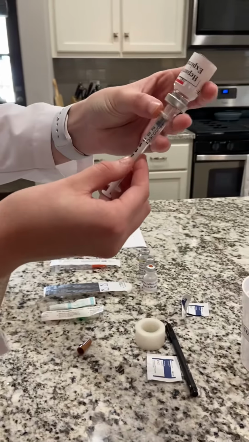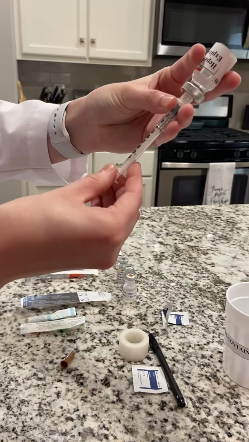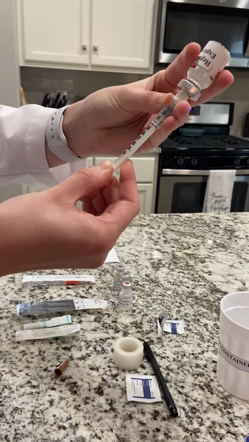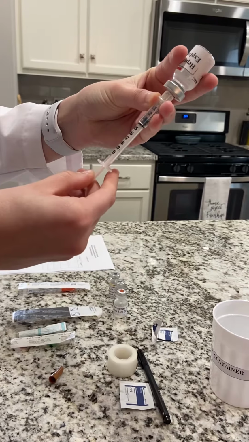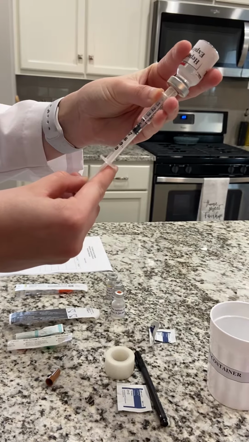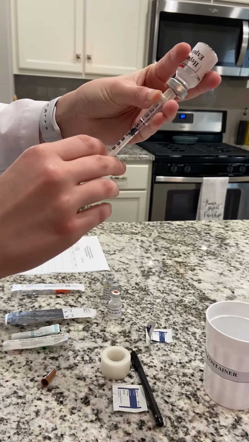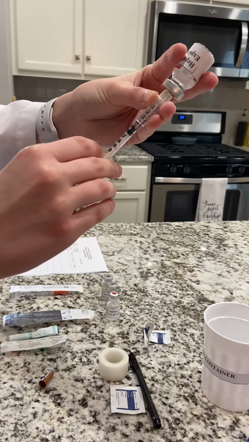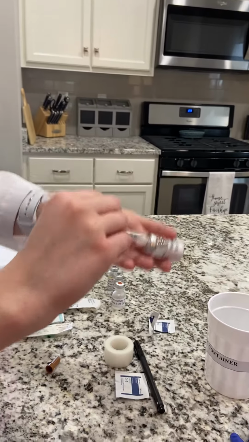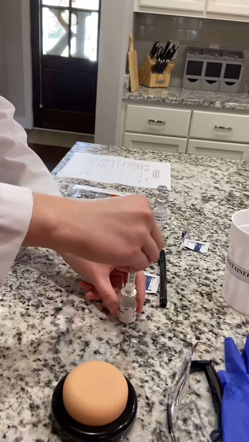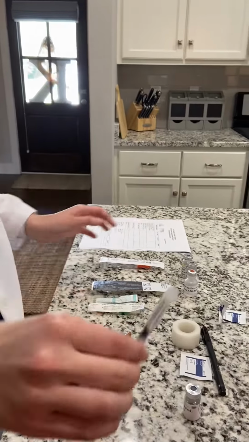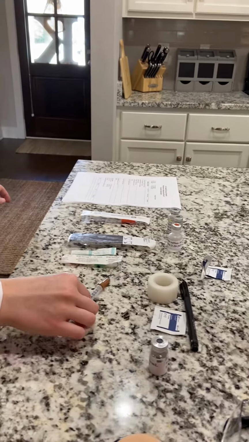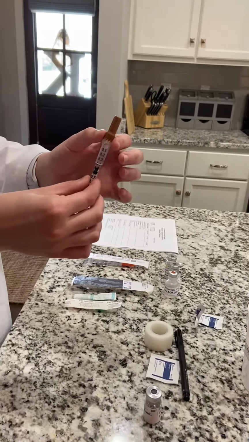And flip it. Now I'm going to get 0.5 milliliters. Okay. And now I'm going to scoop my needle, recap it.